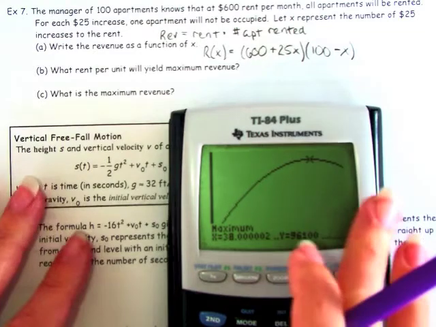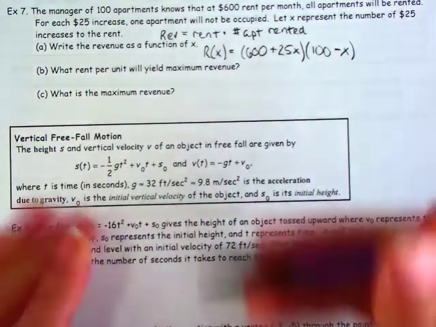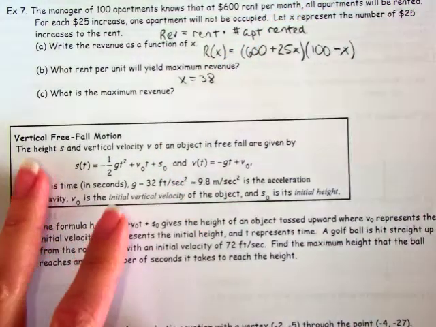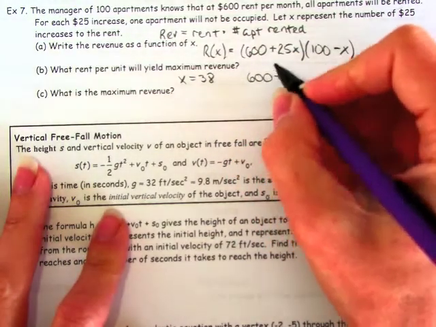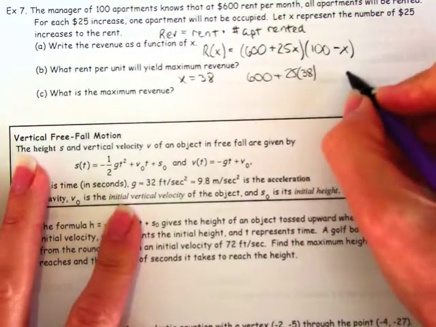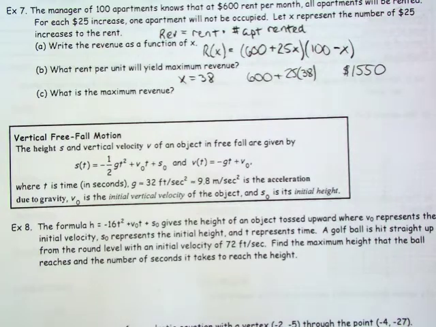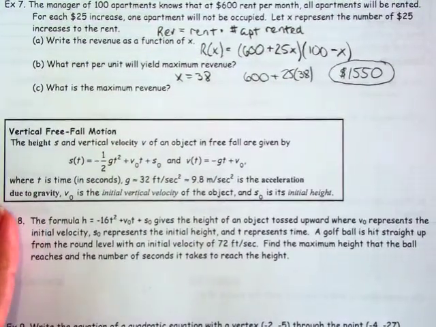And so what rent will yield the maximum revenue? Well, first of all, X needs to be 38, which means I need to have 38 increases of $25. So my rent would be 600 plus 25 times 38. If I calculate that out, 1,550. So $1,550 was what I should charge for rent that will give me my most revenue.